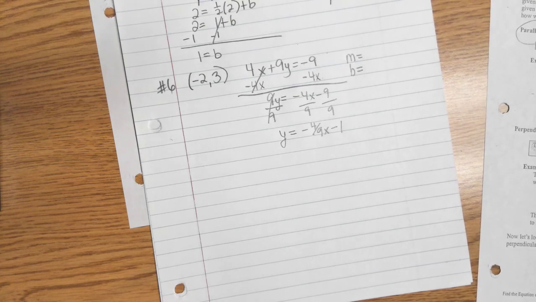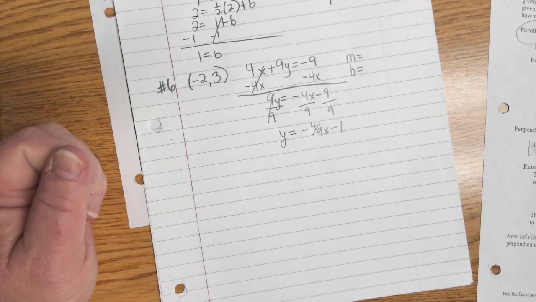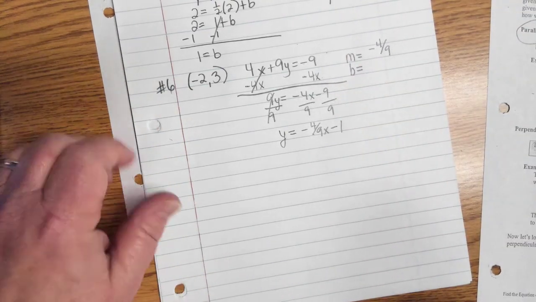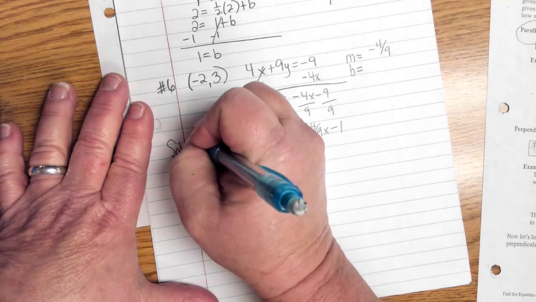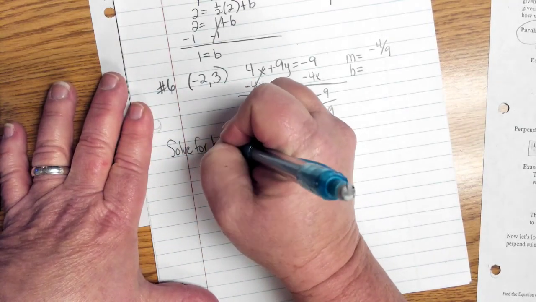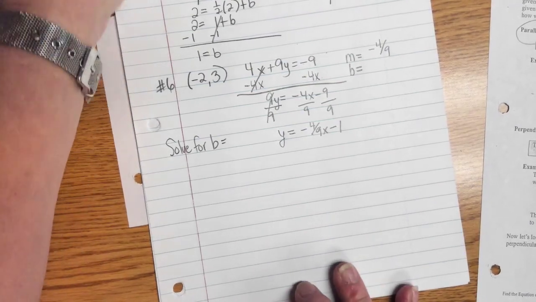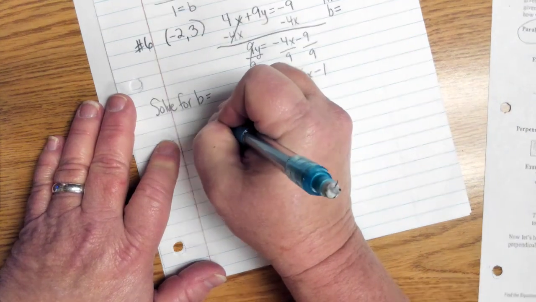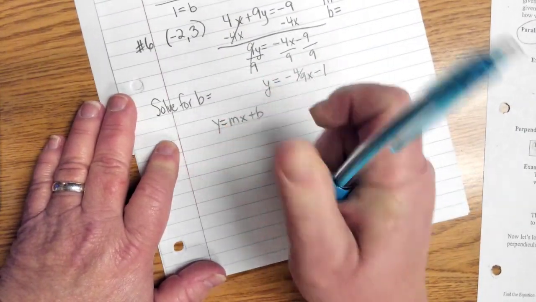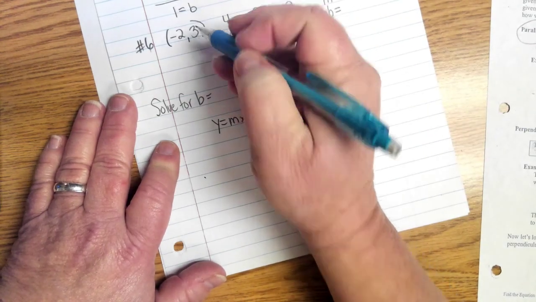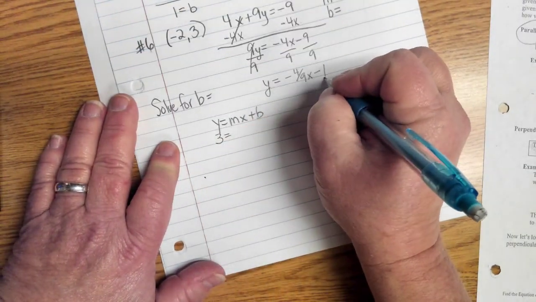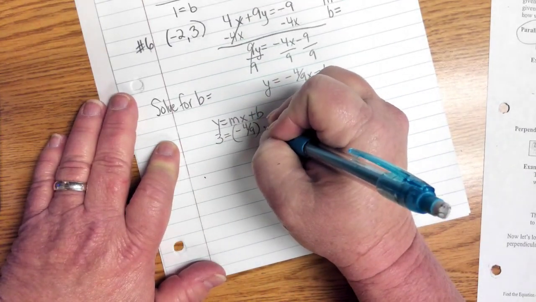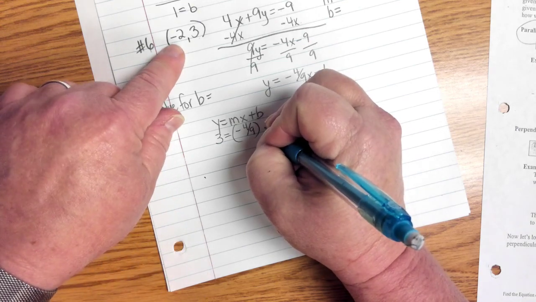So I now know my slope, because this is my original equation in slope-intercept form. So my slope is going to be -4/9. Now I solve for b. Okay, that's what I need to do. Solve for b. I need to find my new b. So if I have y equals mx plus b, I now know that my point is 3. My slope is -4/9 times x times what my x value is, which is -2.